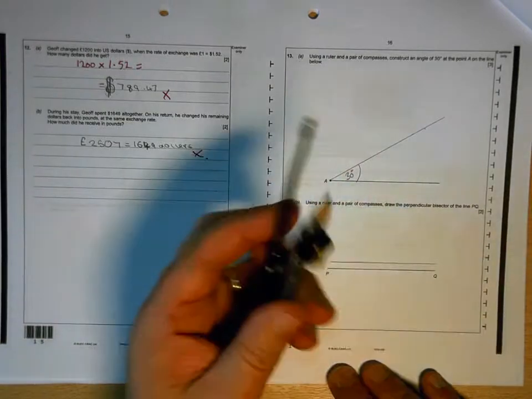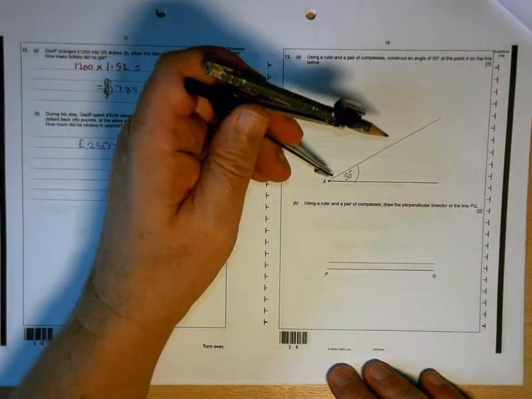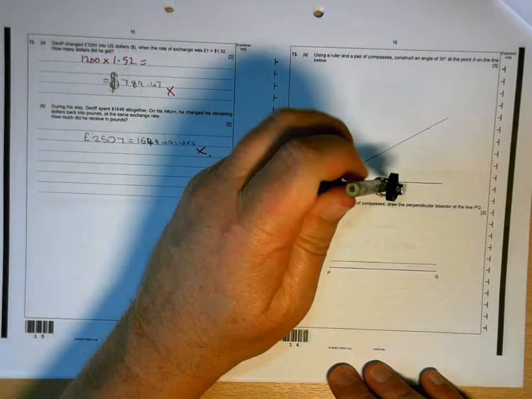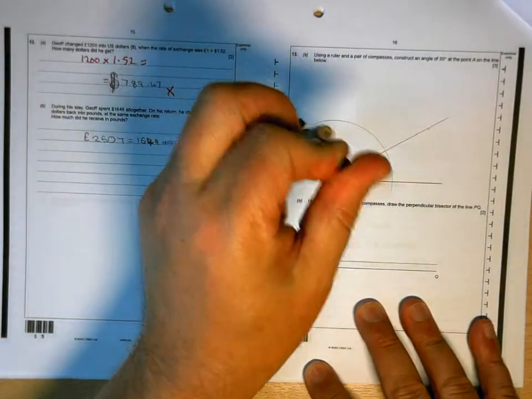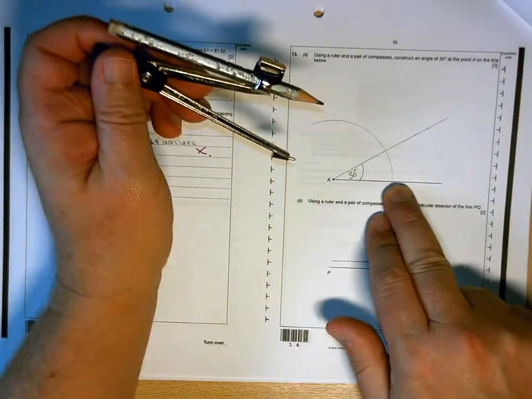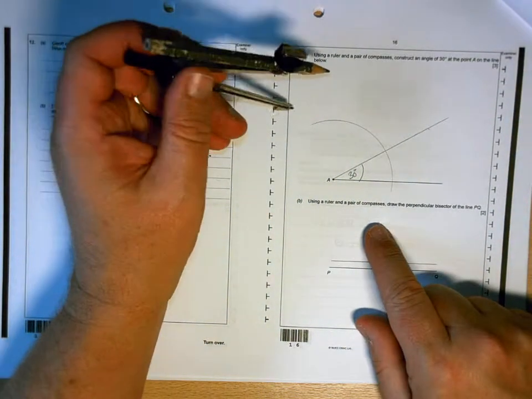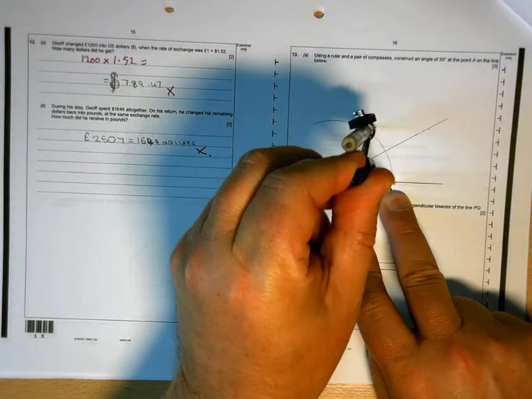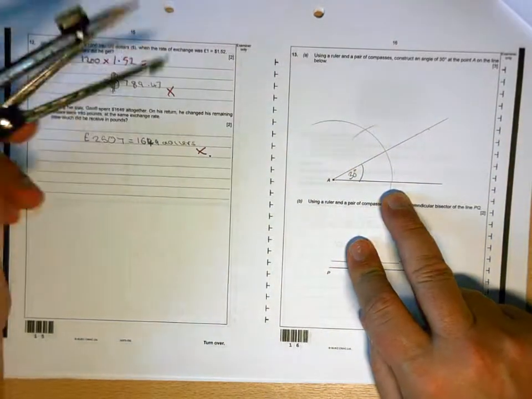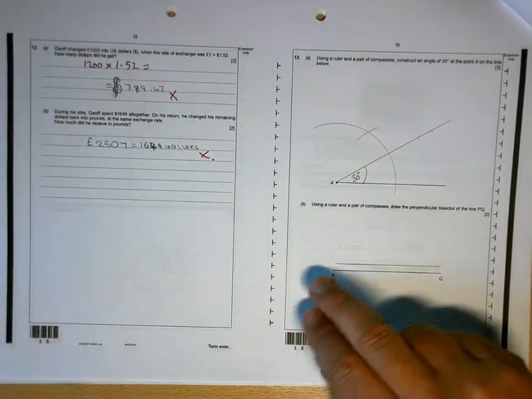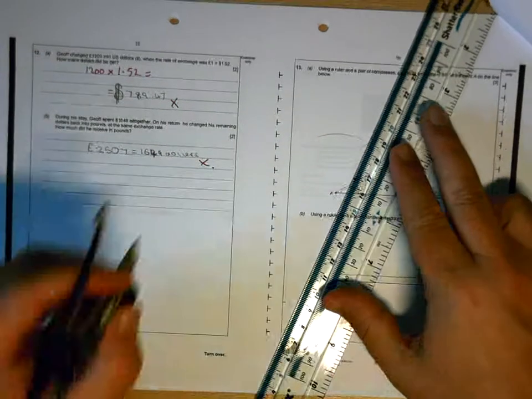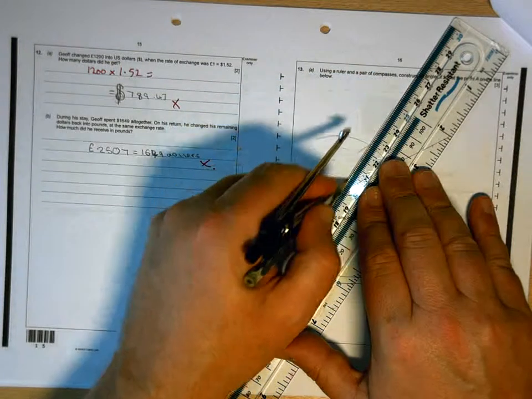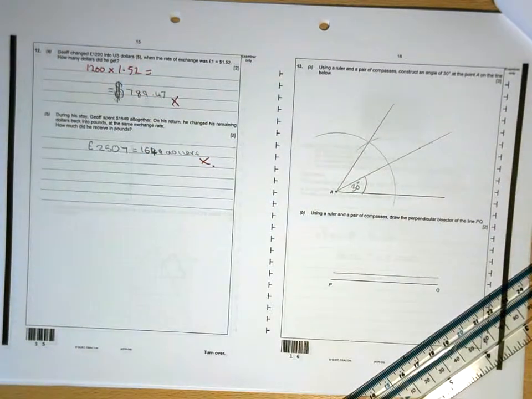You need to use one of these things, compass. To draw a 60-degree angle, you put your compass point there and you draw part of a circle which cuts the line that you're drawing your angle from. You then put your compass point on that cut and you turn it that way. That will give you a 60-degree angle. So 60 degrees would be there. We don't want 60, we want 30.